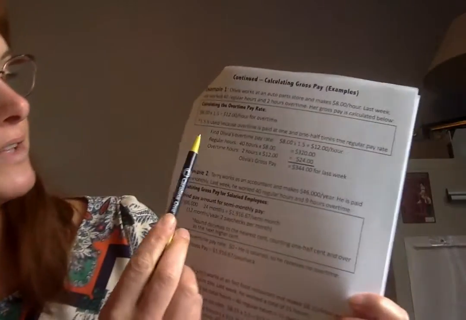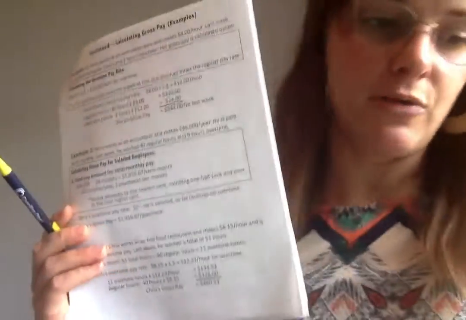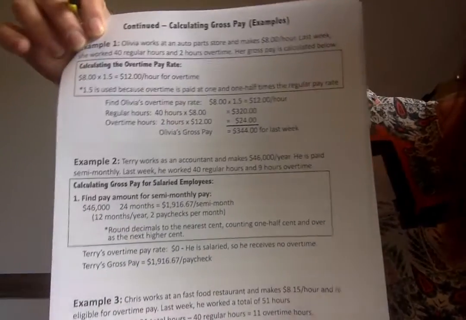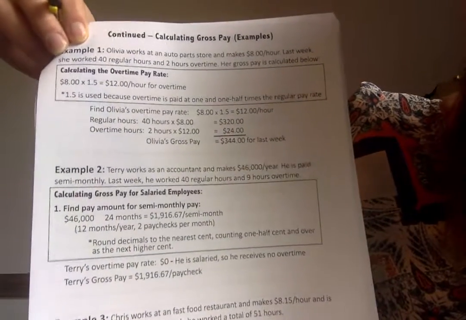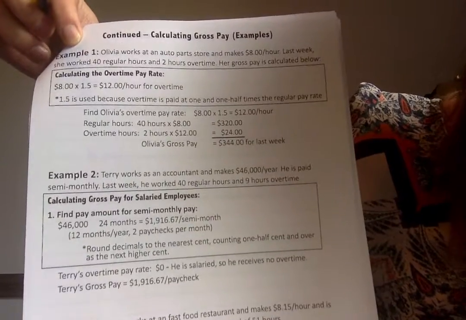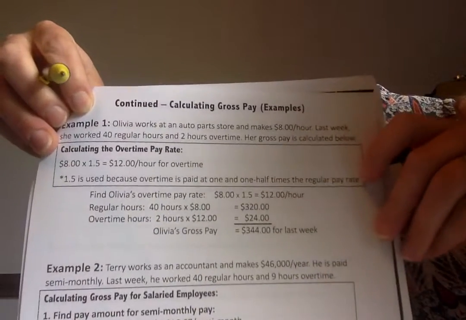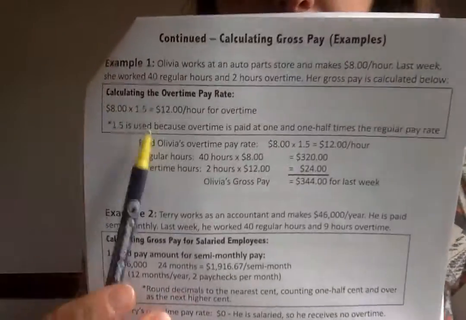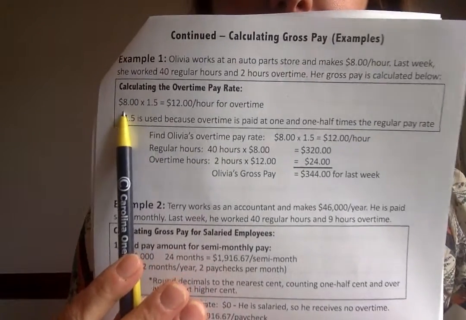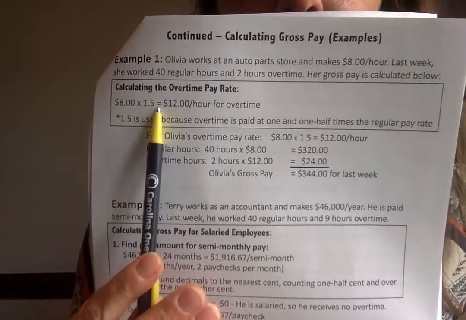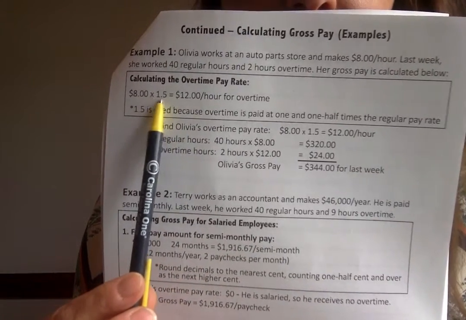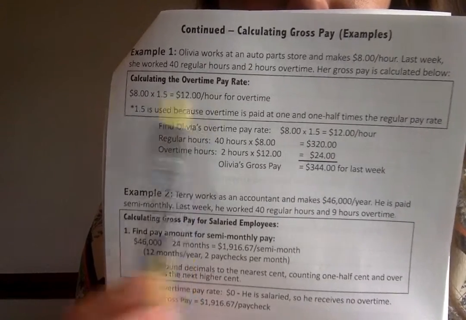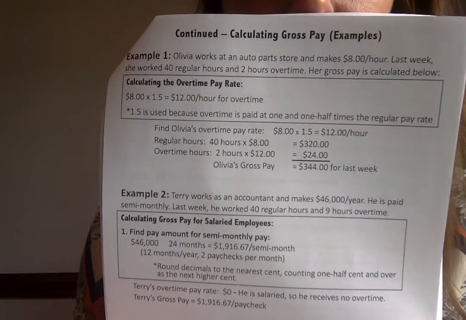Okay, so we have Olivia here who works at an auto parts store, right here at number 1, and makes $8 an hour. Last week, she worked 40 regular hours and then 2 hours of overtime. Her gross pay is calculated like this. So, how much is she making per hour? $8. Well, remember, overtime has to be at least time and a half, so that's 1.5. So her overtime is $12 an hour. So that's how you would calculate that overtime.